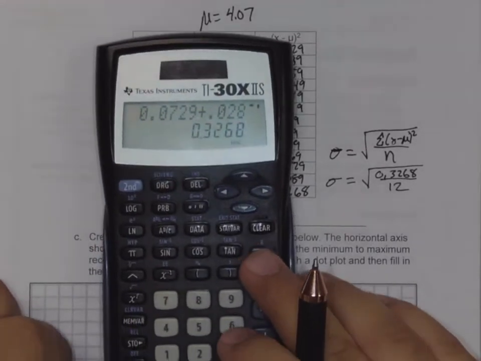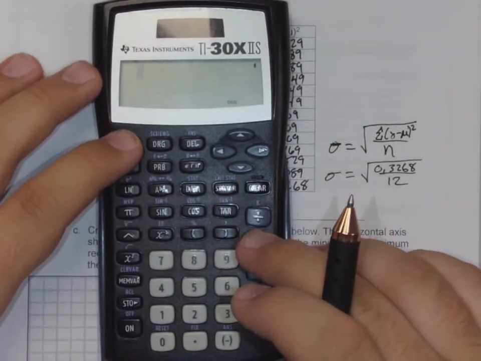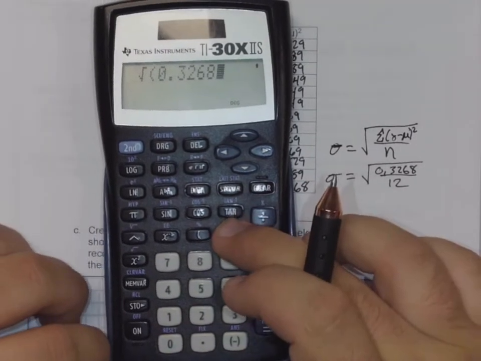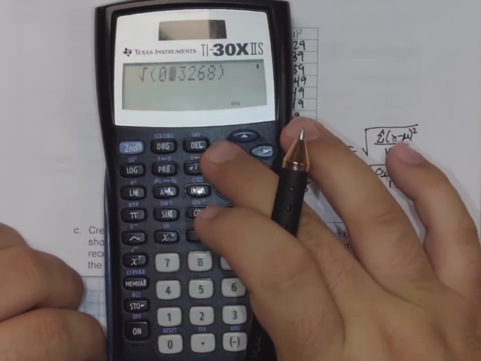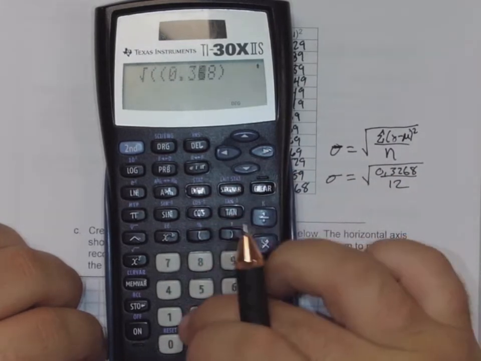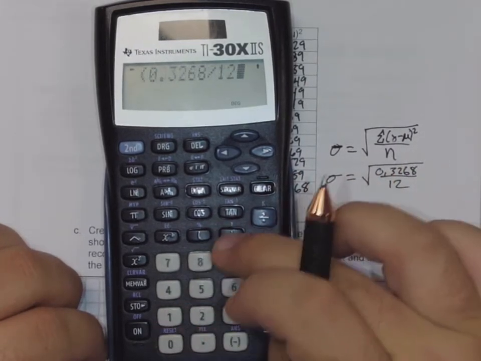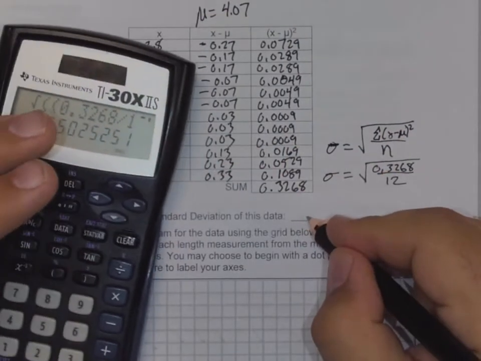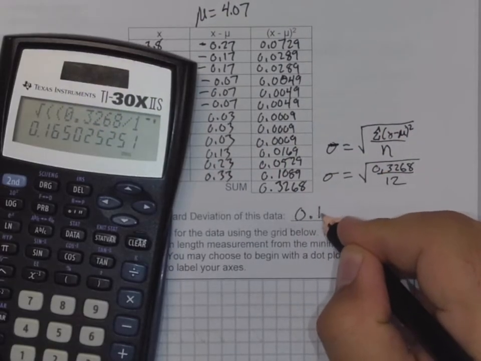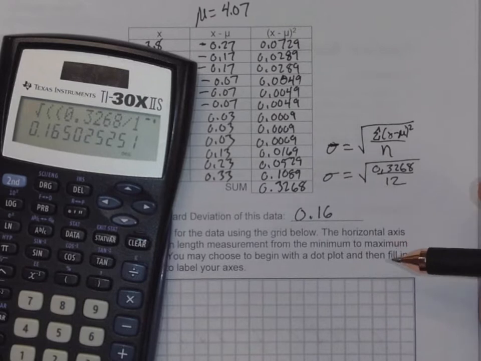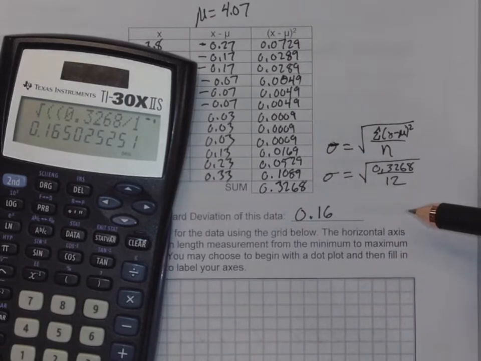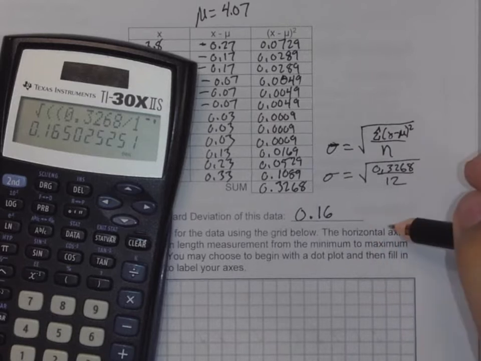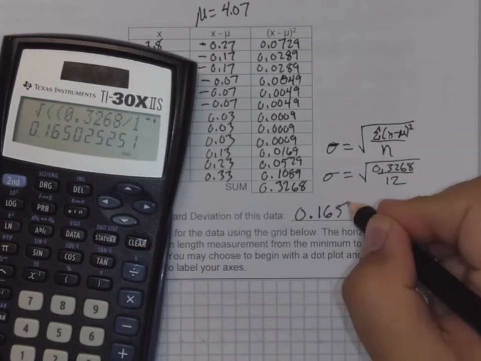So I'm going to take the square root of 0.3268 divided by 12, and here I get a standard deviation of 0.16, and usually they want us to go out to about 1 decimal place past the original data set.